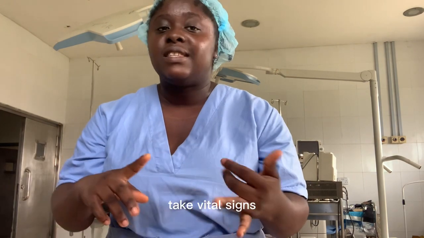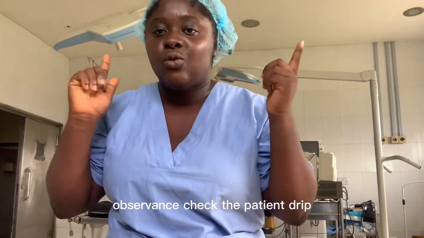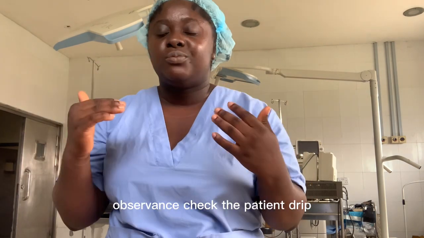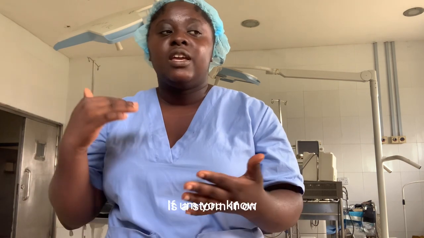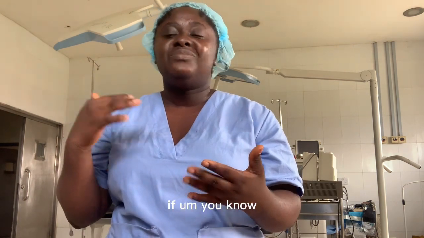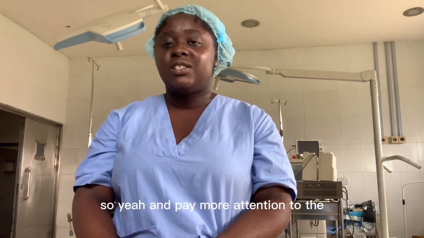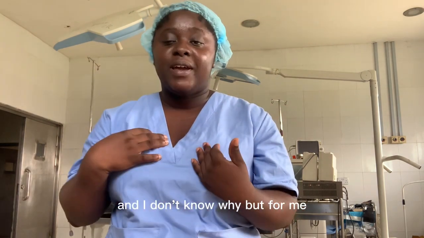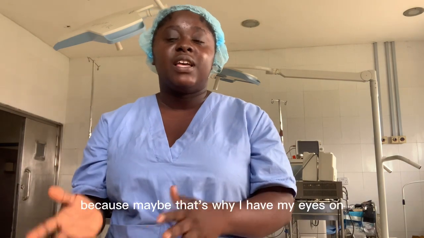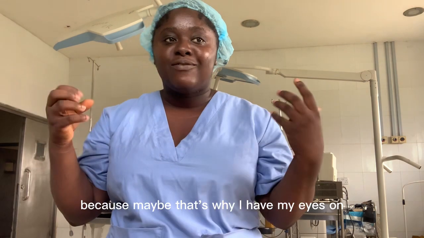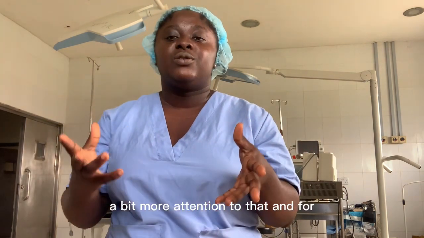Check vital signs, clean up, assist, make sure you are observant. Check the patient drip during the operation, check how the patient is doing. Basically just assist. And pay more attention to, I don't know why, but for me, I prefer to pay more attention to the anesthetic nurse, because maybe that's where I have my eyes on. But yeah, pay more attention to that.